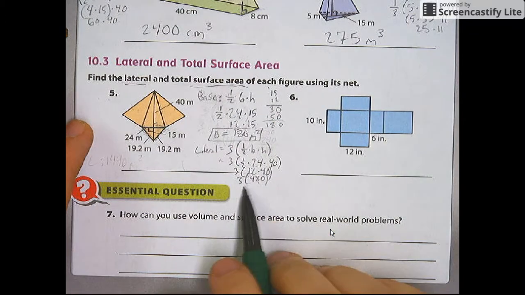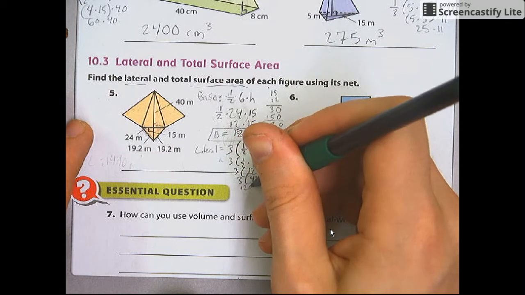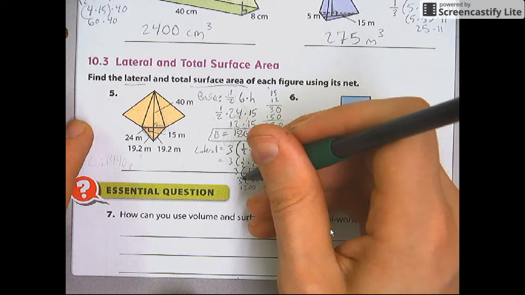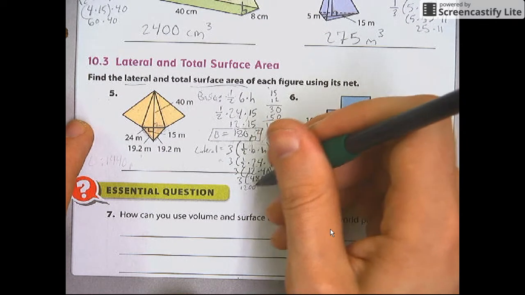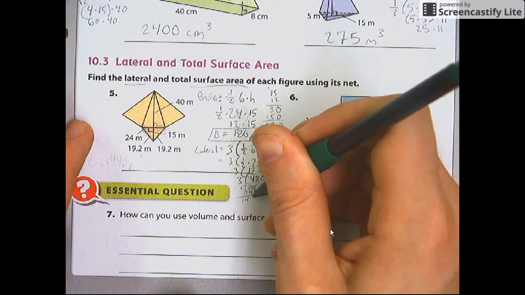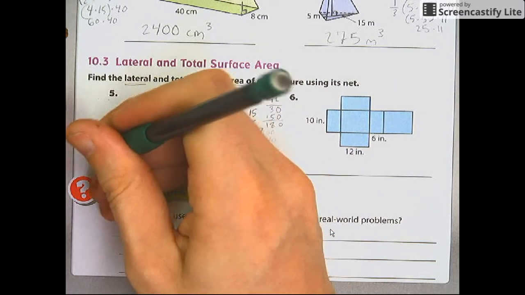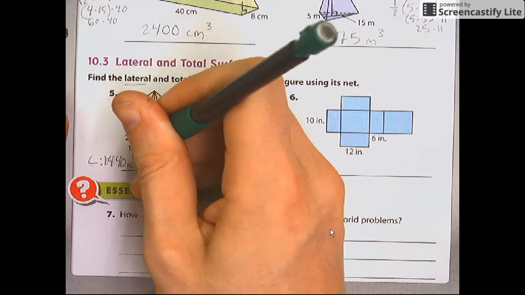And multiply that by 3. Let's see here, that'll be 1200. No, sorry, 3 times 400 is 1200, right? 3 times 80 is 240. Add those together, I get 1440. So my lateral area is 1,440 square meters.